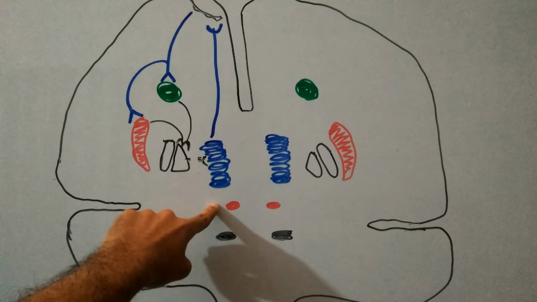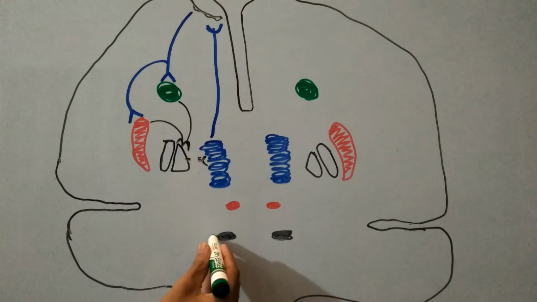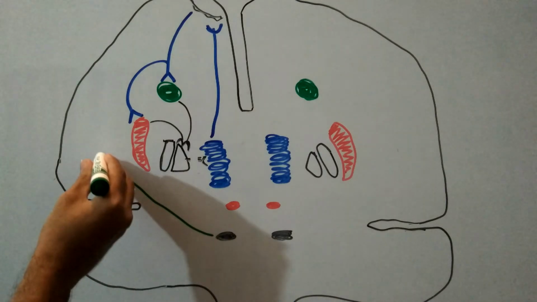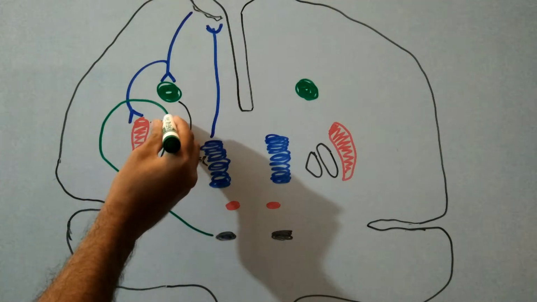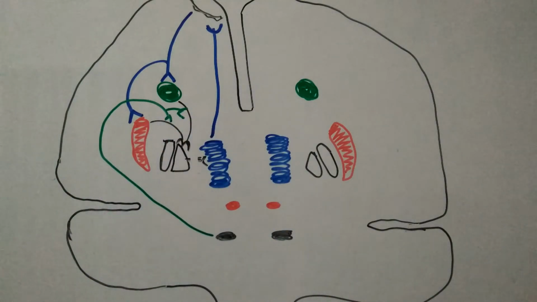Another thing is also involved. Below the thalamus is the subthalamus, and then we have the substantia nigra, which mainly secretes dopamine. Dopaminergic neurons come out from the substantia nigra and are connected to these inhibitory neurons, which come out of the corpus striatum and move to the globus pallidus internus.